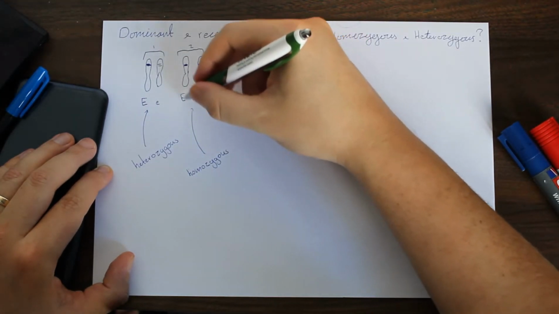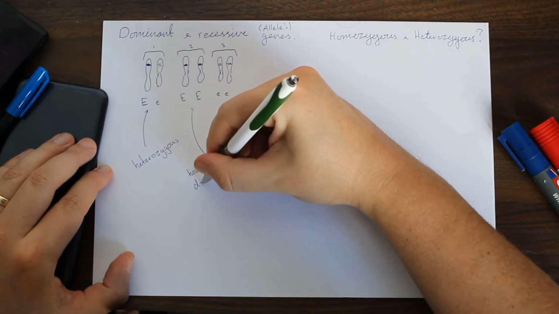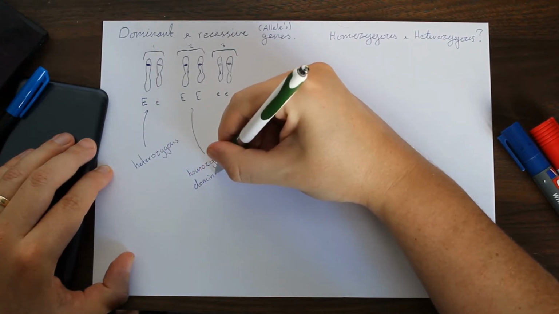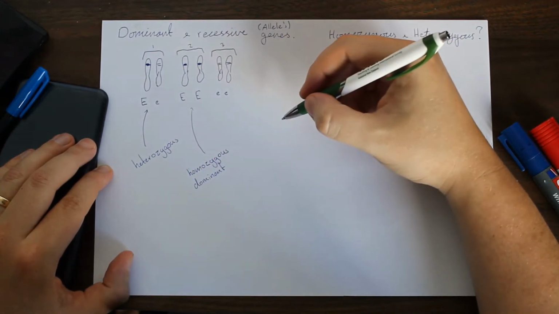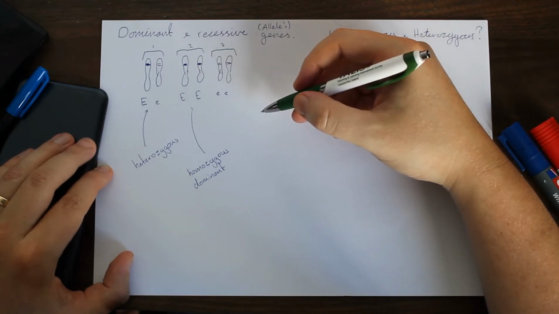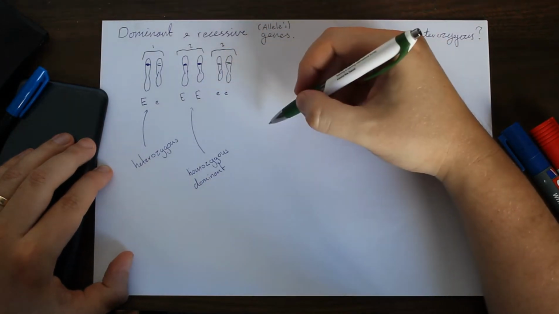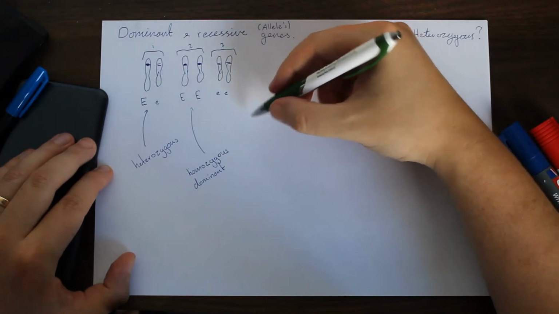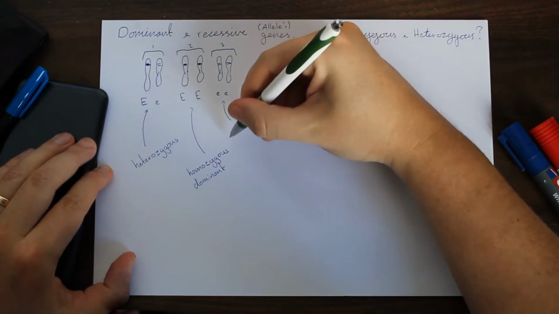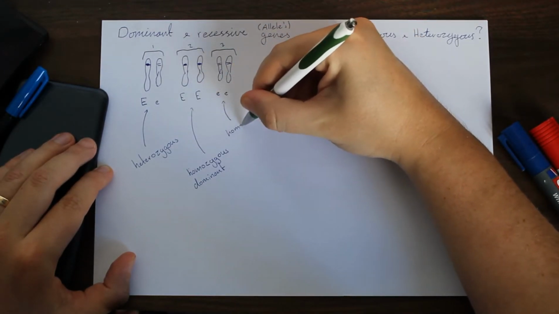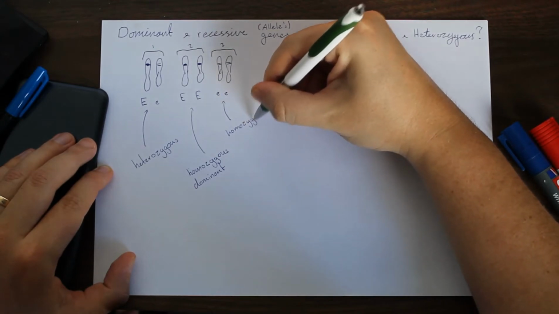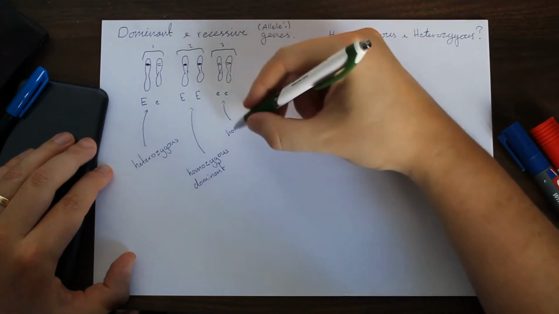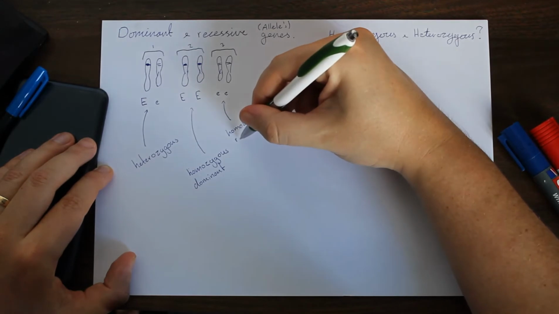Now, because it's homozygous and they're both dominant, we're going to say homozygous dominant. Fairly simple. Here we have again 2 of the same type of allele, but this time they're both recessive. So we're going to again call it homozygous, but we're going to call it homozygous recessive.